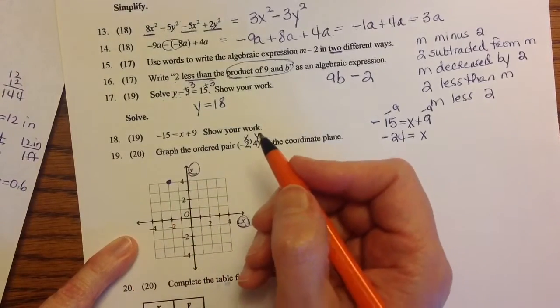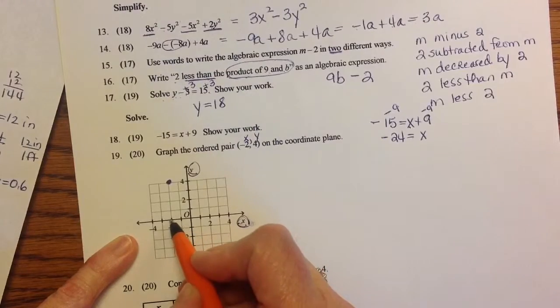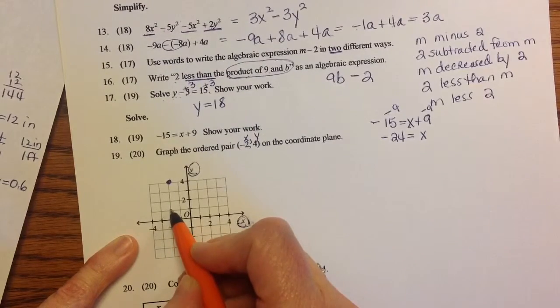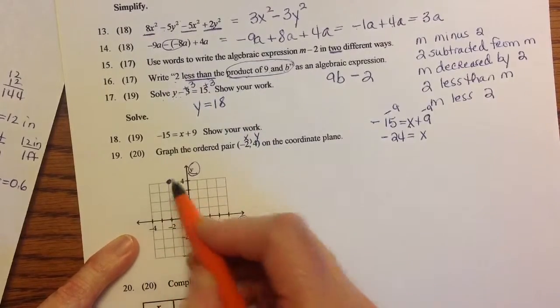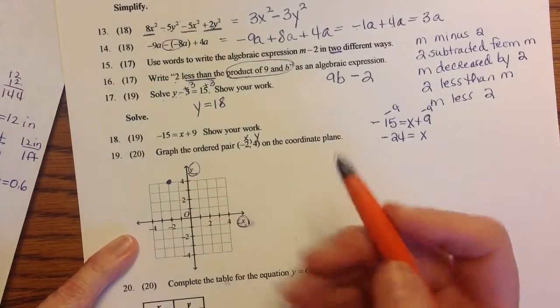Now, what most people do once they get familiar with it, we're going to say you go left 2 to negative 2, and then you go up 1, 2, 3, 4, positive 4 to the point. And there's the point. It's in the second quadrant.